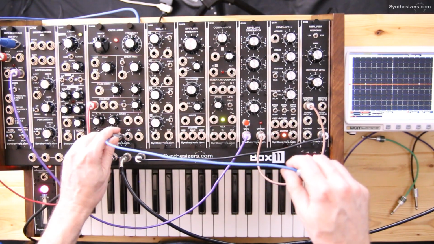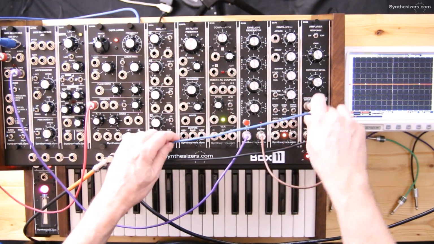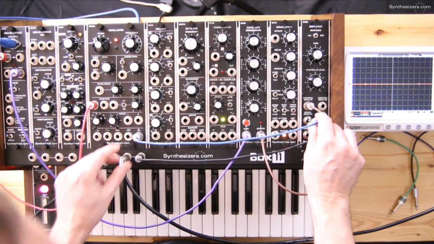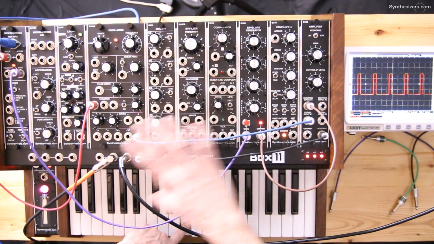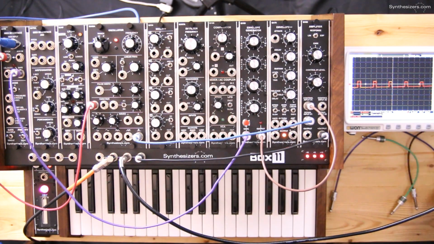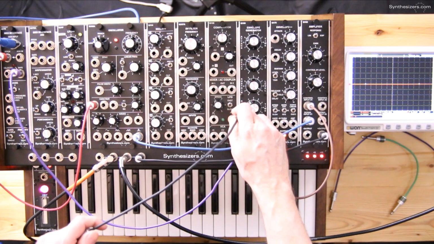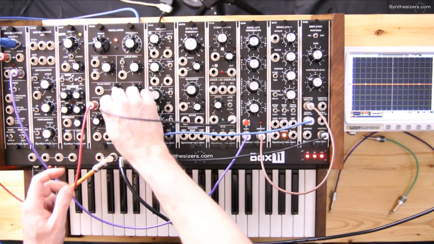Okay, and we'll deal with the rectangle output. So there's our output from our oscillator, no filtering, nothing. And we'll beef it up with a little LFO.